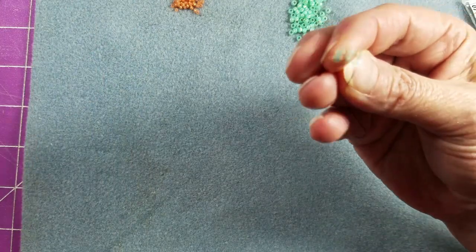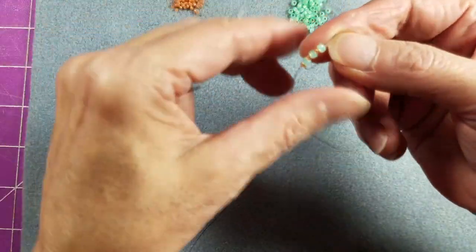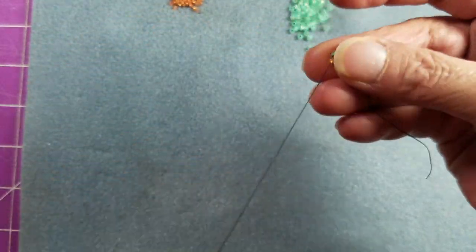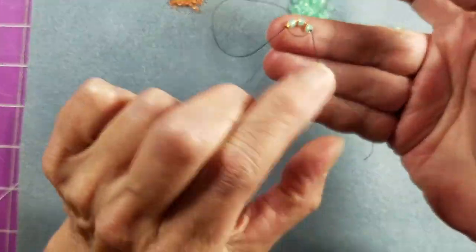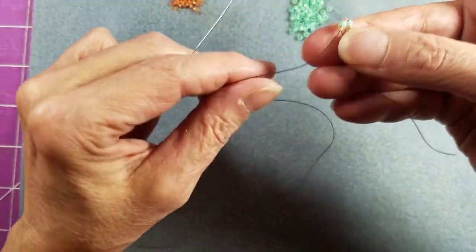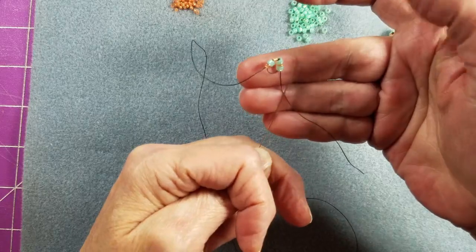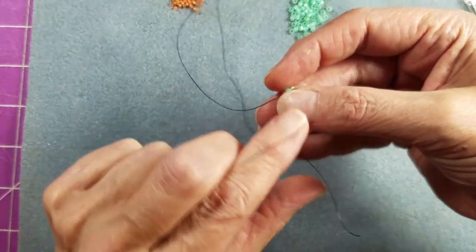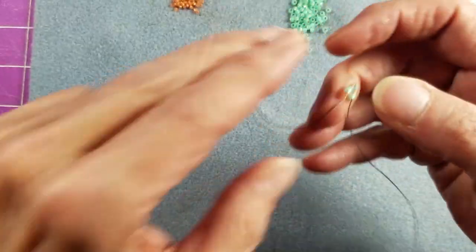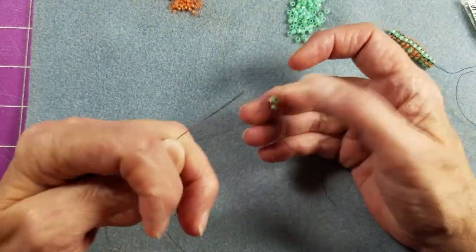Make sure you hold on to your tail thread so that you don't accidentally pull the working thread all the way through your beads. If you are going to tie a knot, you won't need much of a tail here. I don't usually tie a knot. I leave just enough to rethread and work off this tail thread later.